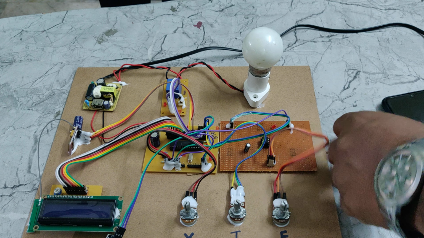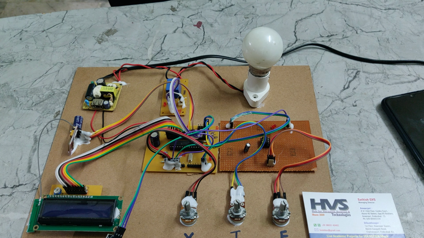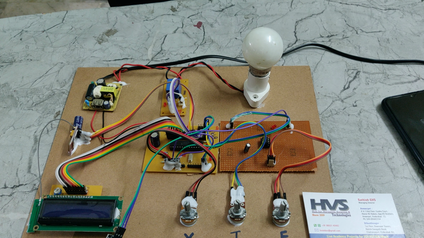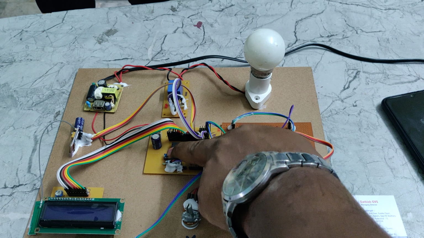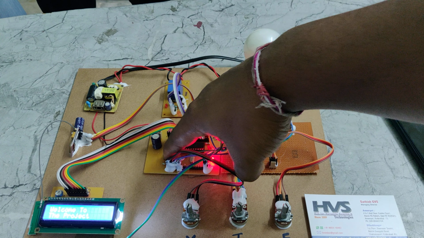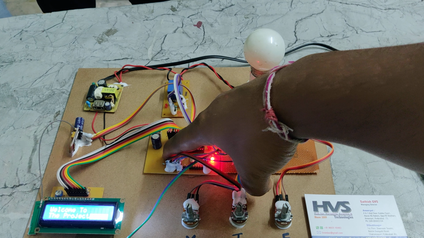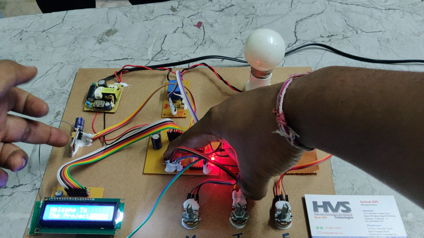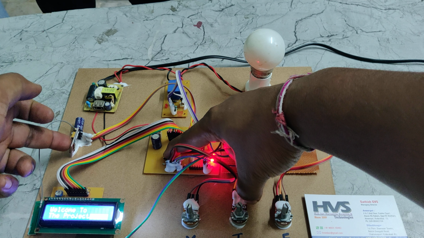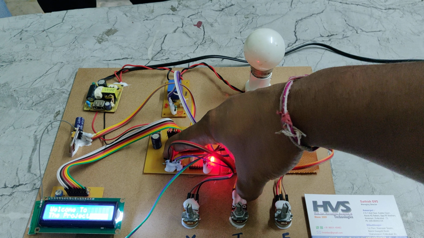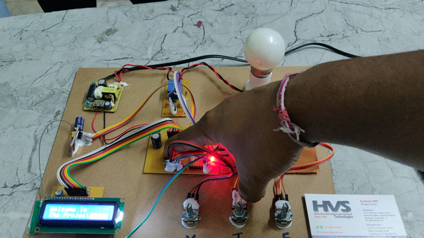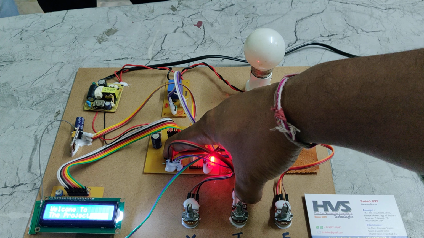One more important step: we should hold the system until it gets the signal. This is a reset switch to restart the microcontroller. Just switch on the power supply and hold the reset switch until the GSM gets the signal. You can see the light is blinking very fast, at 1 second duration. Once it gets the signal, the blinking rate will slow down. Until then we should hold the microcontroller. You can see it has slowed down.